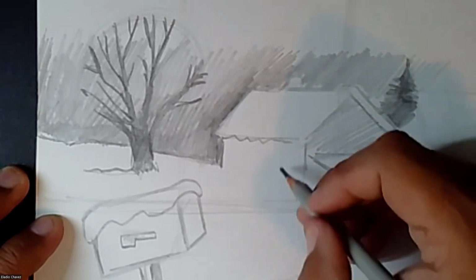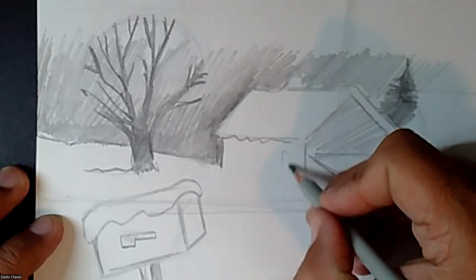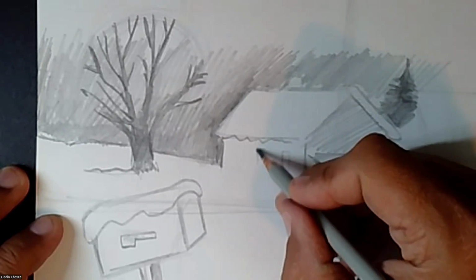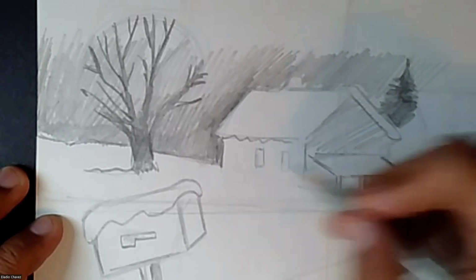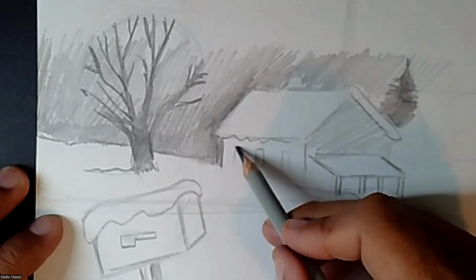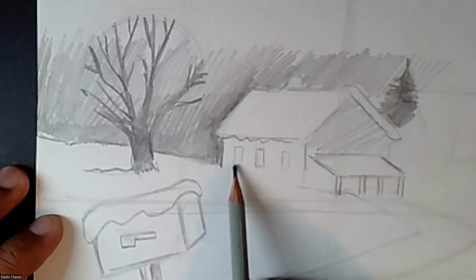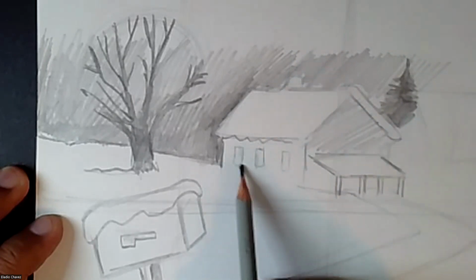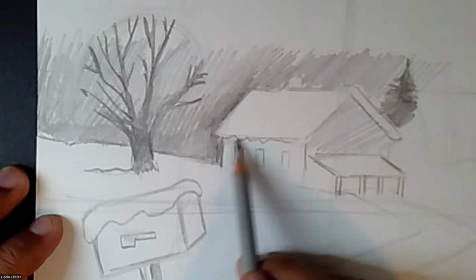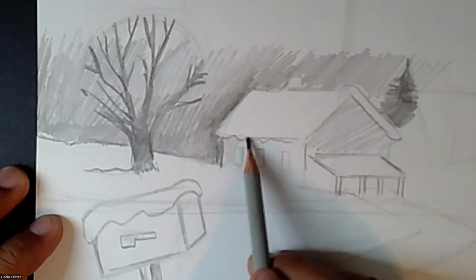The windows, which are light. I'm just going to do the middle one. And then the two on the side. A little bit of perspective. This is a little off center. Actually, more perspective than in that drawing. But see, this is shaded around it.